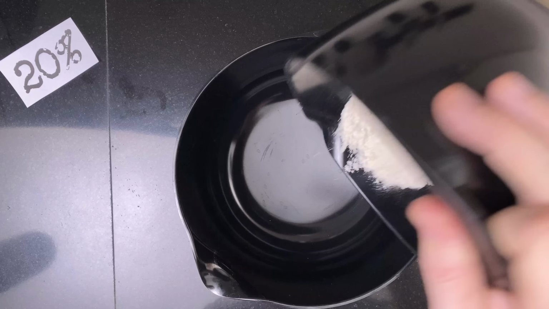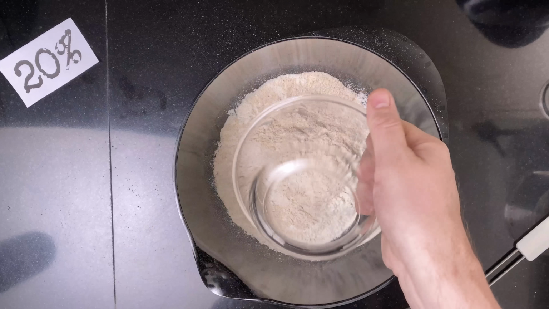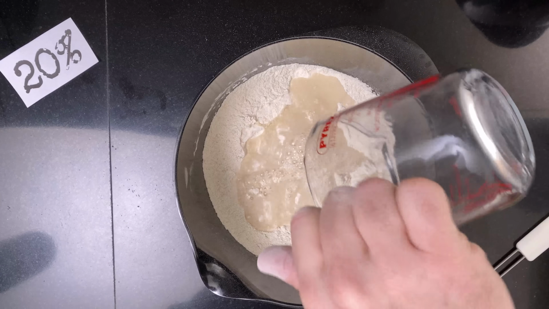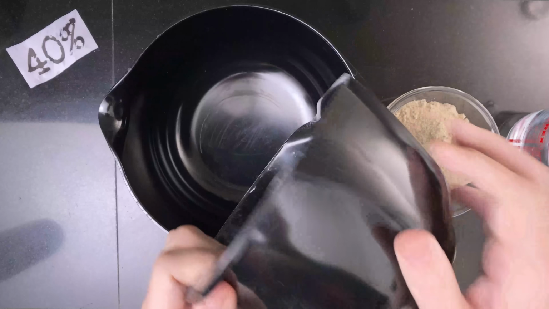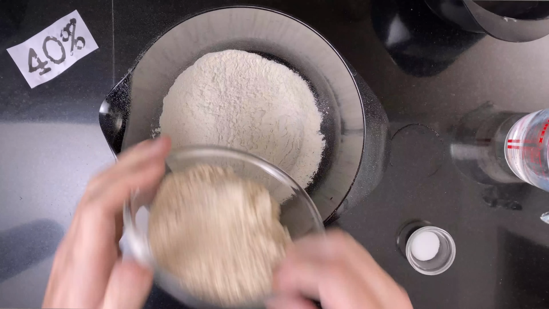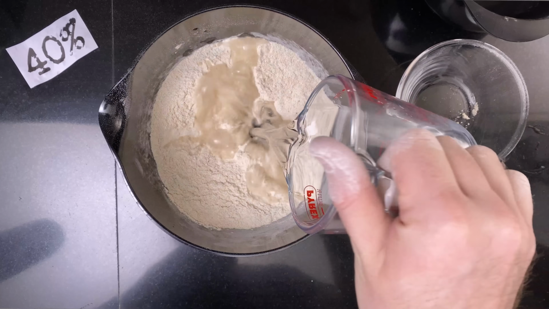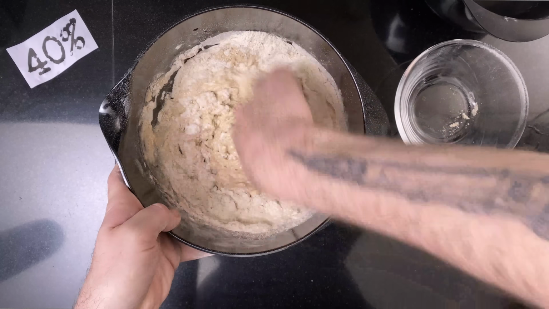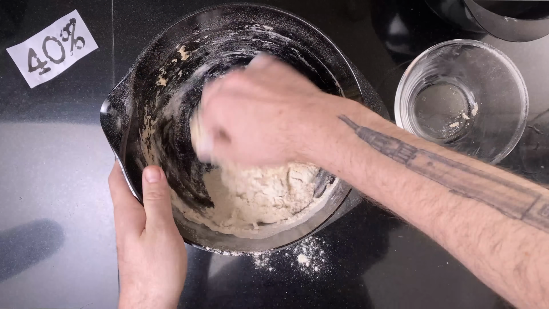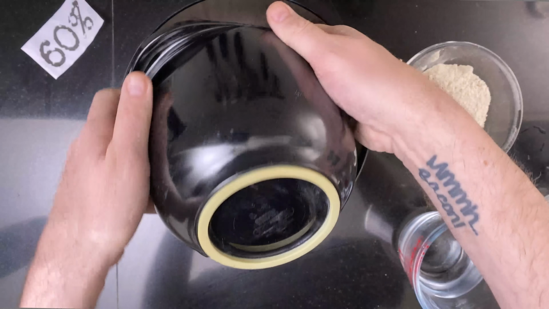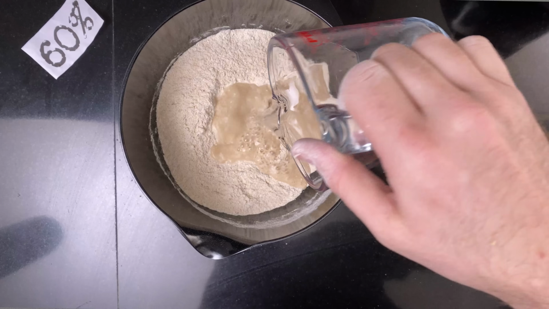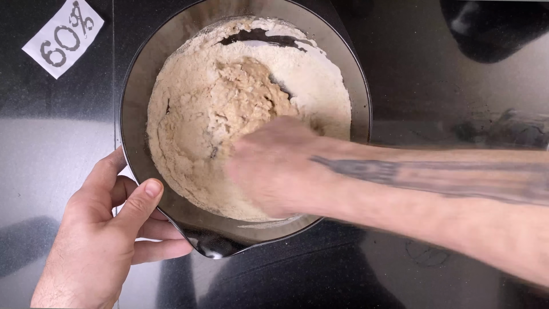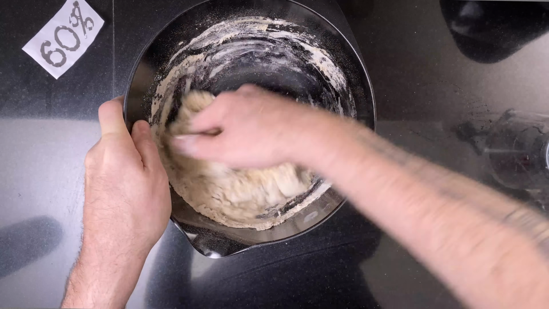Those were the words. This is the experiment. First, I autolyse the flours for each bread. First, the dough with the 20% whole wheat flour. Then the dough with the 40% whole wheat flour. And then the bread with 60% whole wheat flour. I let them autolyse for about an hour, and then I mix in the starter in each dough.